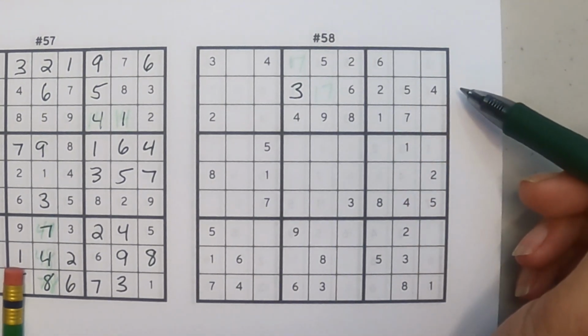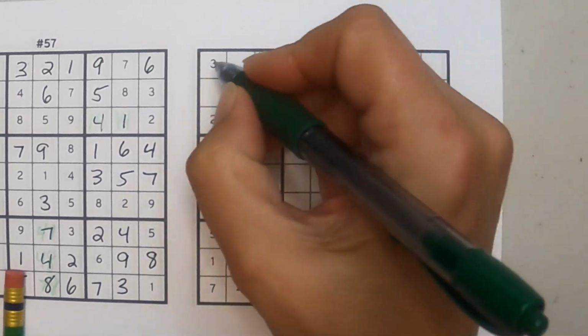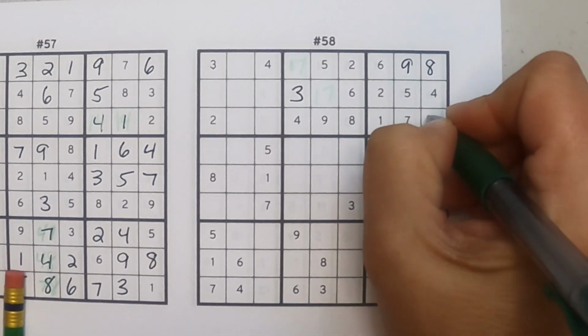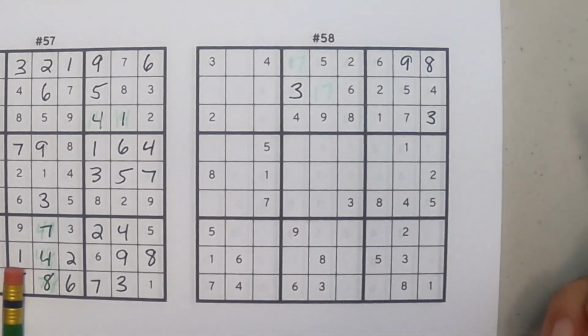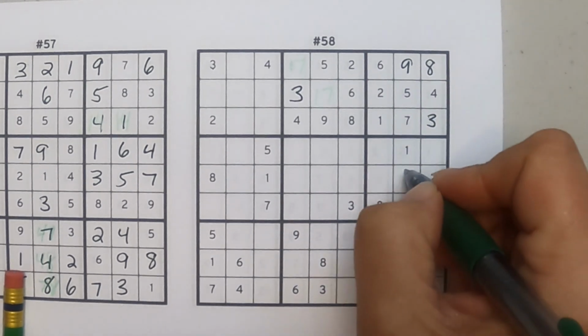For this box, we're missing 3, 8, and 9. We've got 3 and 8 here, so this is our 9. 3 here, so 8, 3. For this column now, we're just missing a 6.